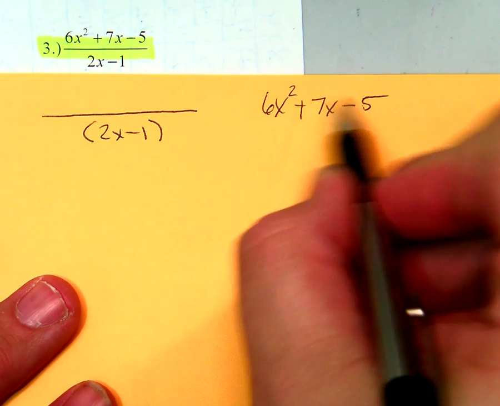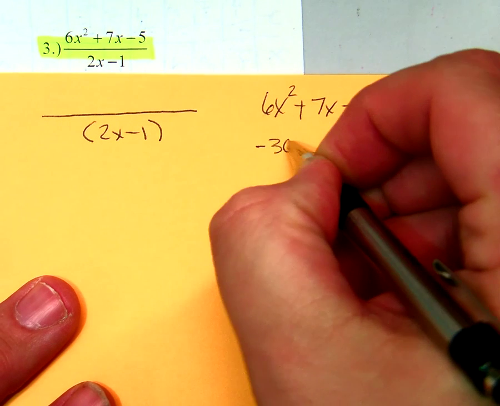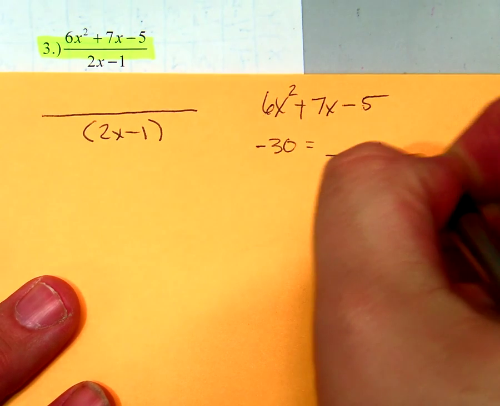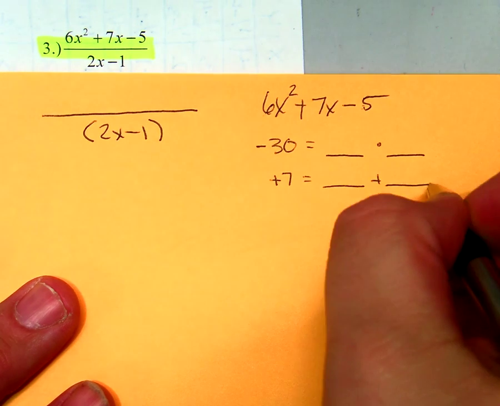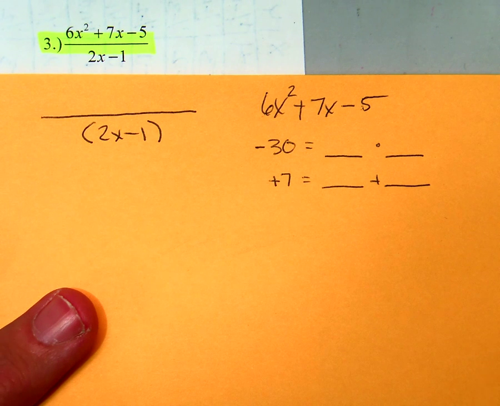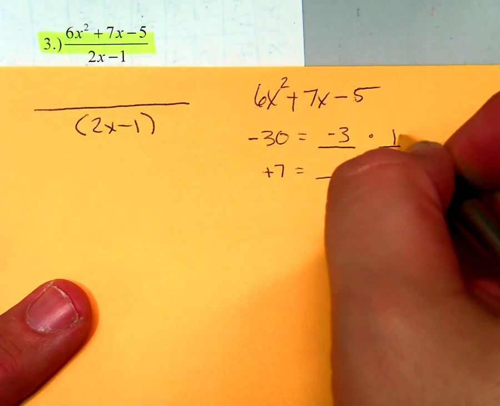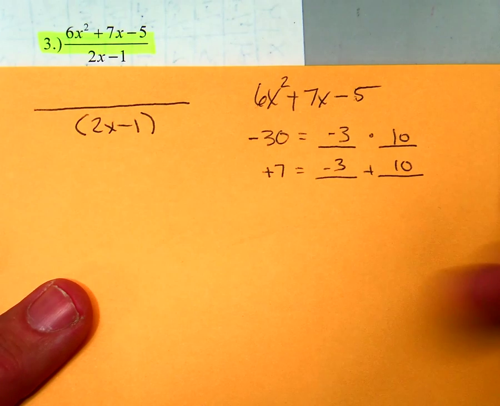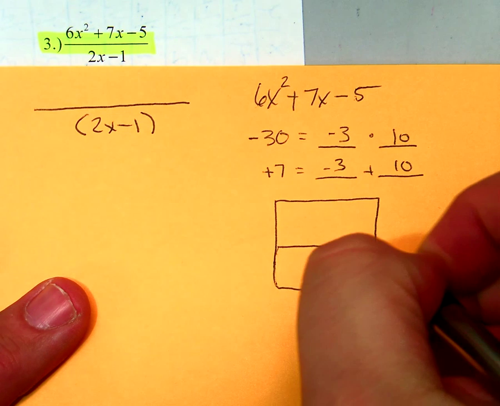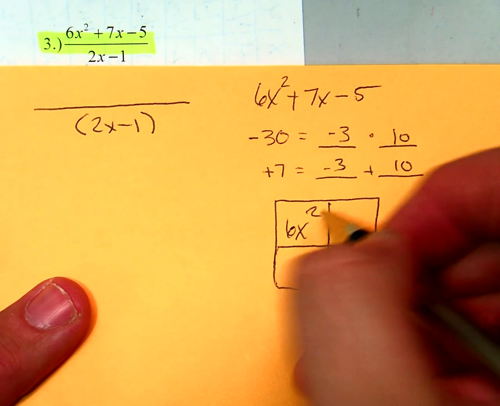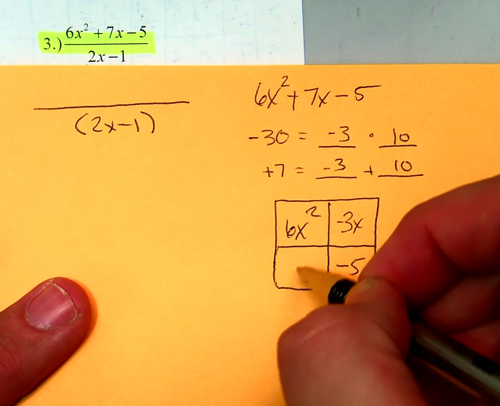Multiply the two numbers at the ends. What do we get? Negative 30. So I need two numbers that multiply to get to negative 30 that add up to 7. All right, negative 3 and 10. I like that. Negative 3 and 10. Six x squared there, negative 5 there, negative 3x, and a positive 10x.